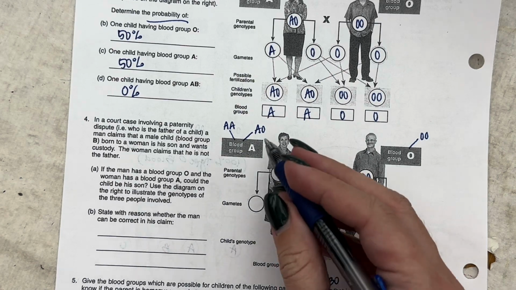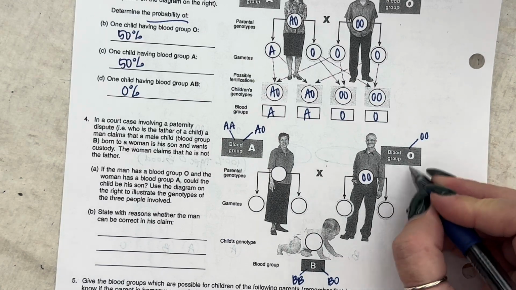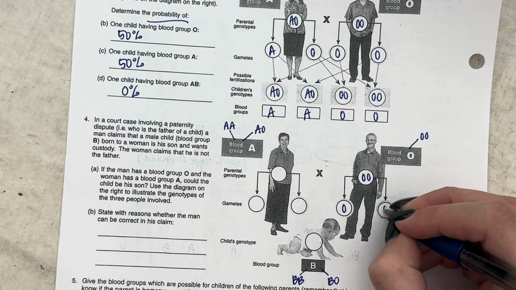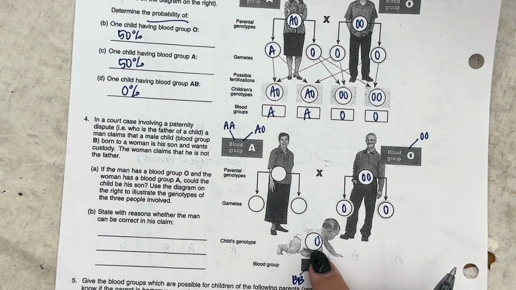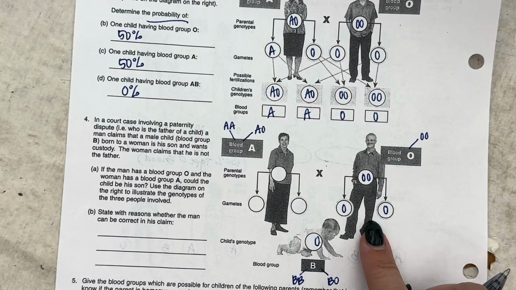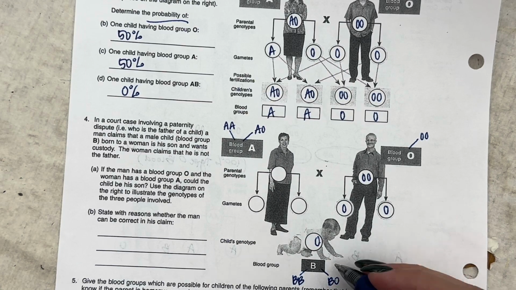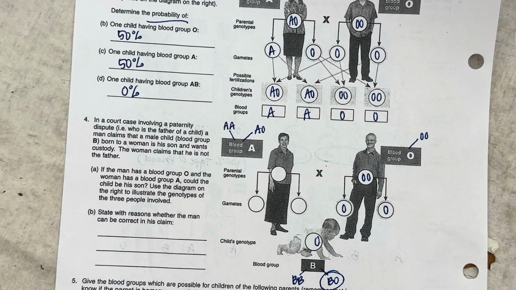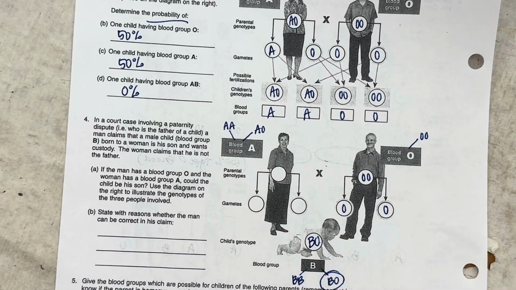And this mom, well, let's hang out for a second. Let's separate his alleles. He's going to be donating an O allele to this baby either way. So if we know the baby has an O allele from this dad, out of these genotypes, which one is the baby going to have? It has to have the BO genotype.